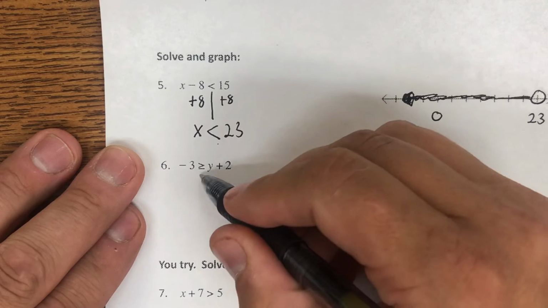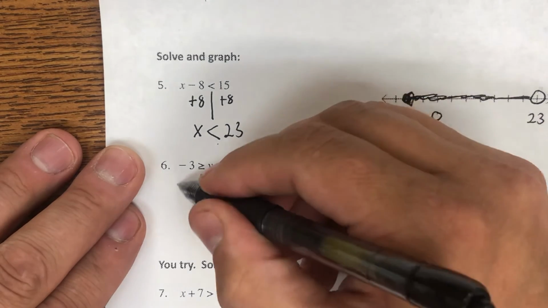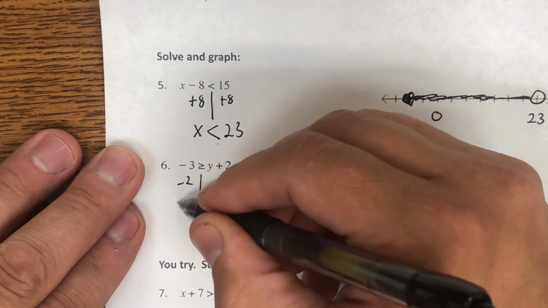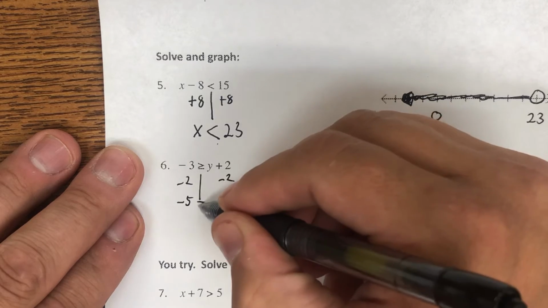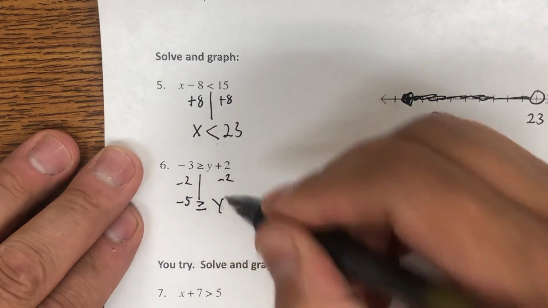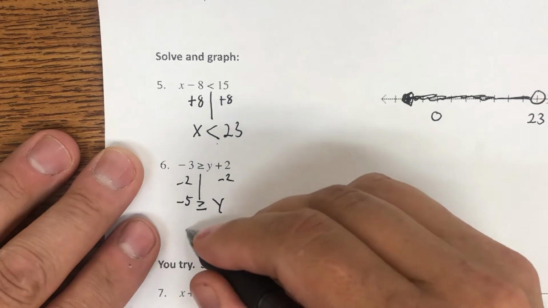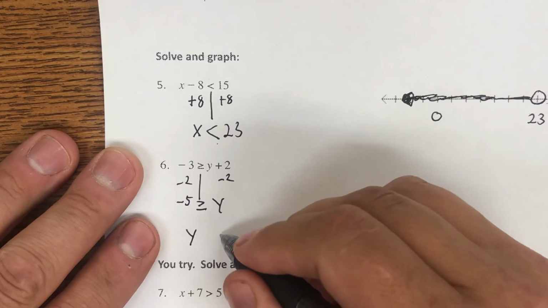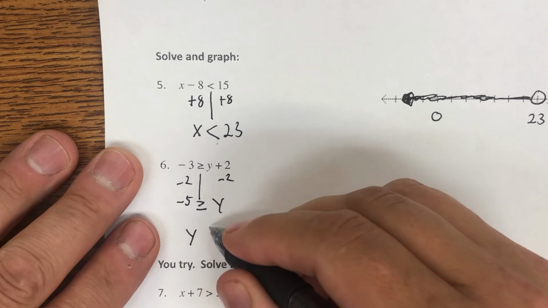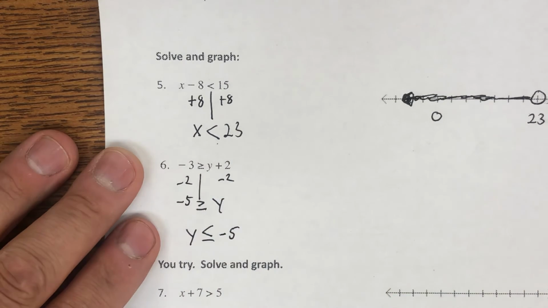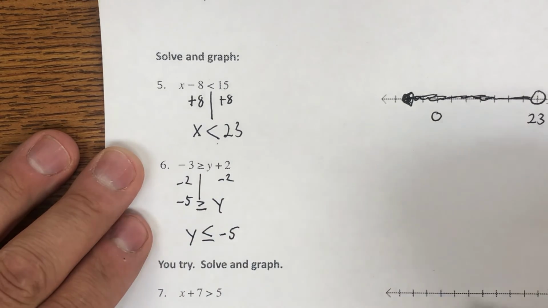Next one, y plus 2. Isolate the y, have to subtract 2. Negative 3 minus 2 is negative 5, greater than or equal to y. Now notice the y is not coming first, so I'm going to flip it around, put y first. Negative 5 here, what's getting eaten is the negative 5. All right, now graphing our solution.